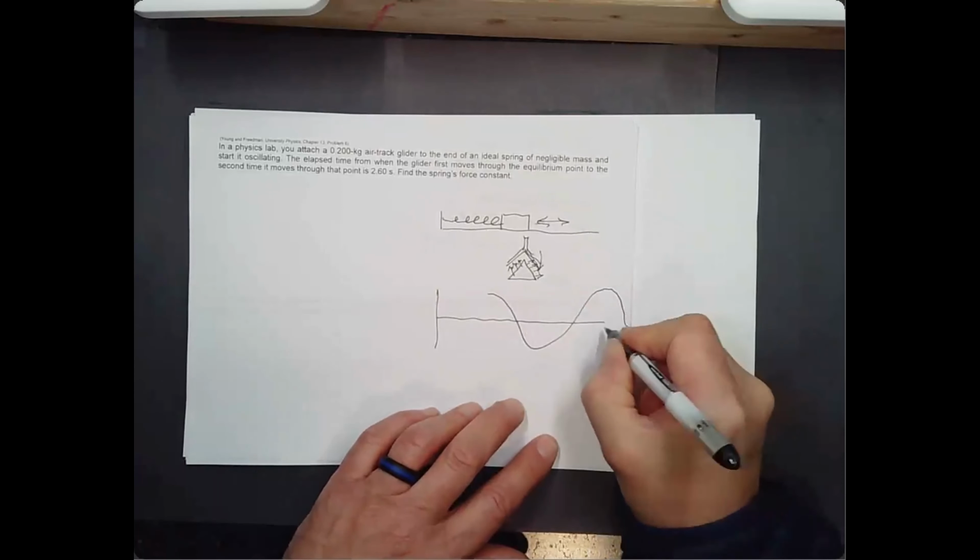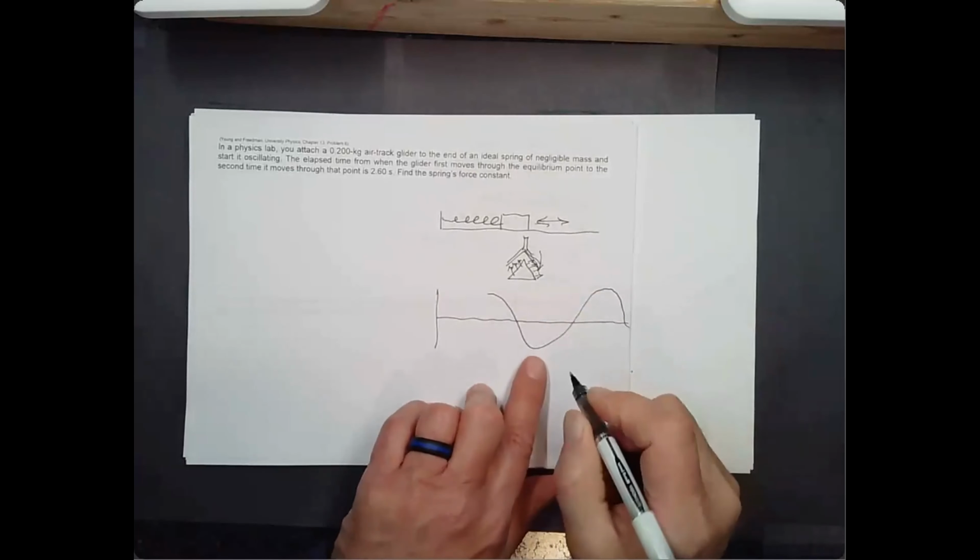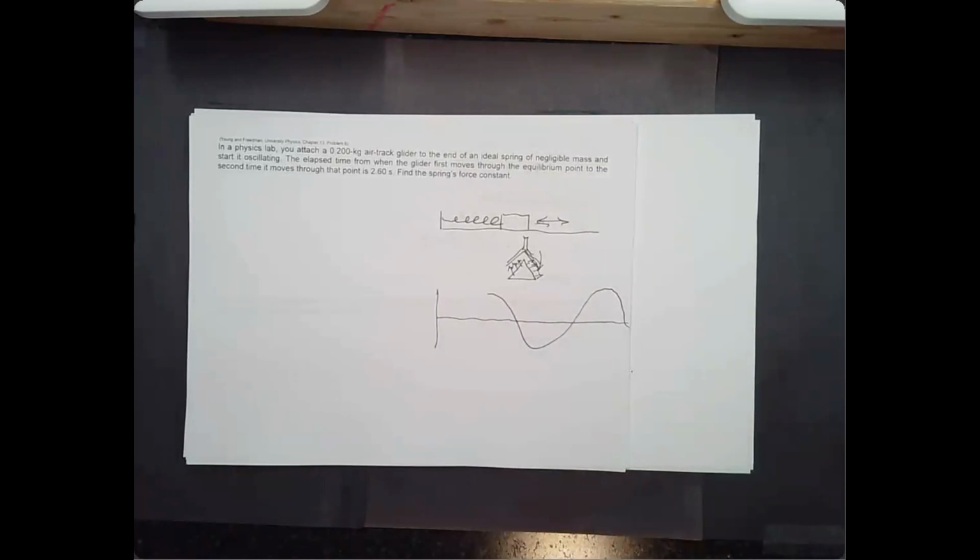But the motion looks like that when you grab it. And actually, I can show you real quickly a graph that would show that.